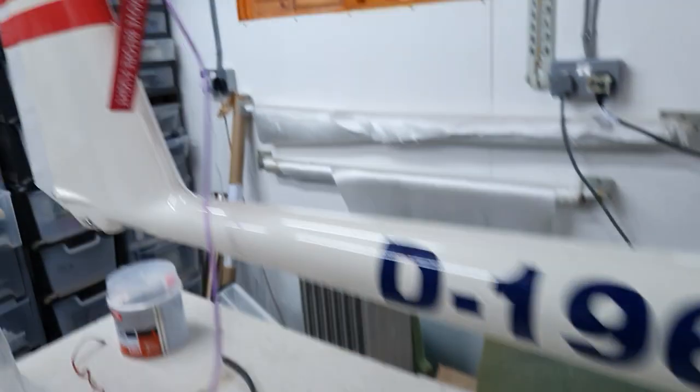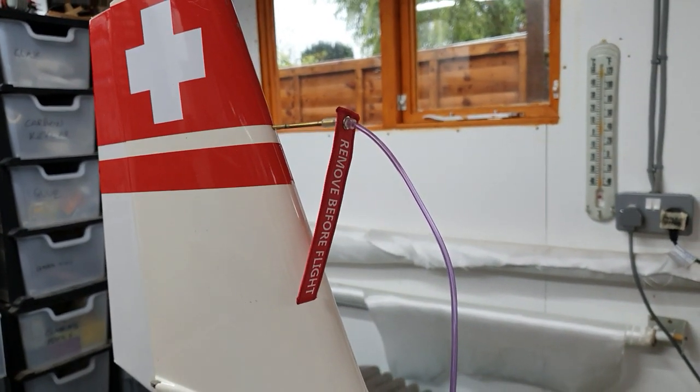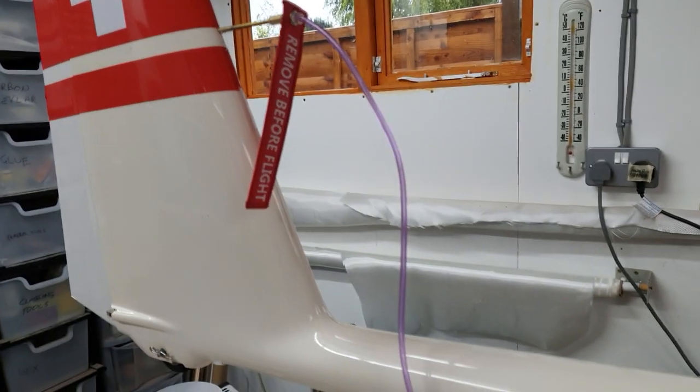Here we have our MSpeed sensor installed in one of my Nimbus gliders. What a lovely thing to say, one of my Nimbus gliders. I have two of them.